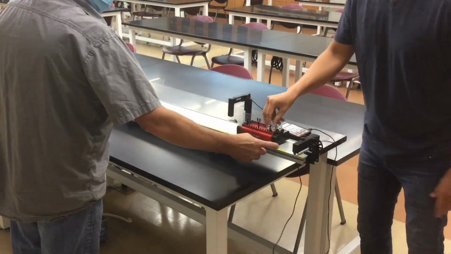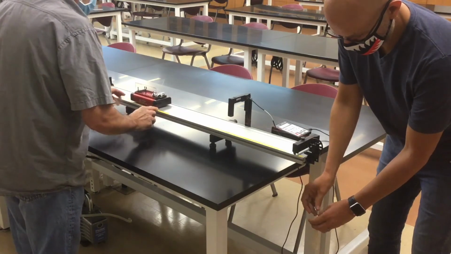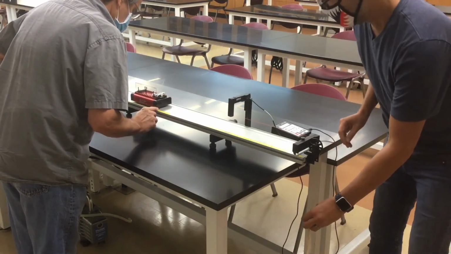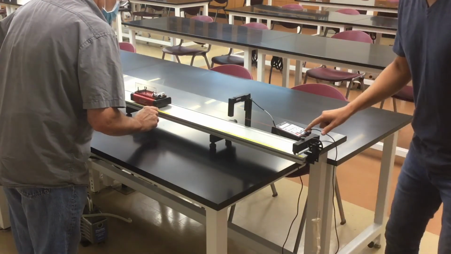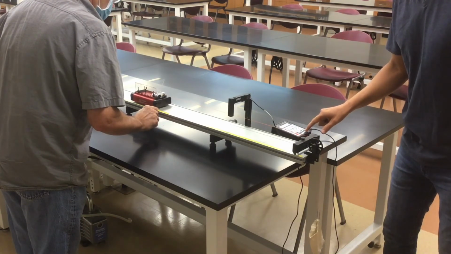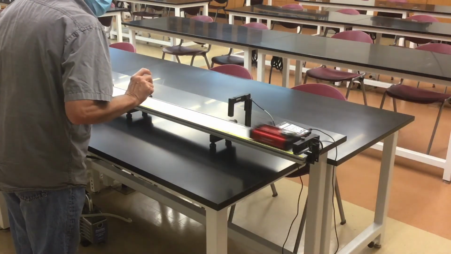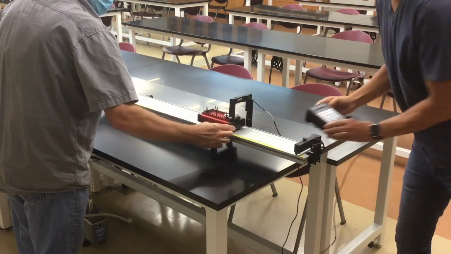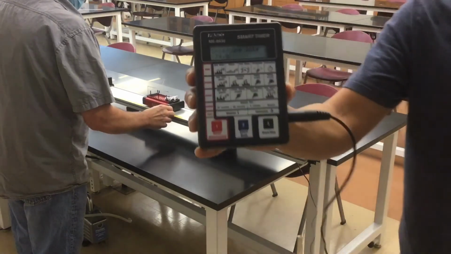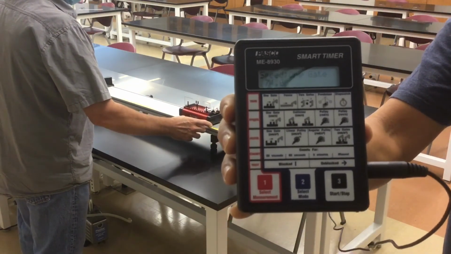Next data point, an additional 20 grams in the bag, so now a total of 40. Every time I hit start-stop, my partner has time to wait for a moment, but he can release it at any point after that. So I've hit the button, and there we go. No surprise, with more mass, we have greater speed as it passes through the photo gate.